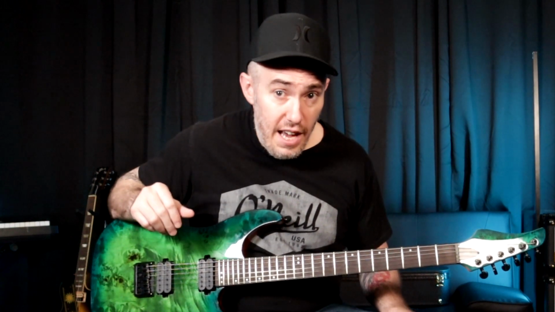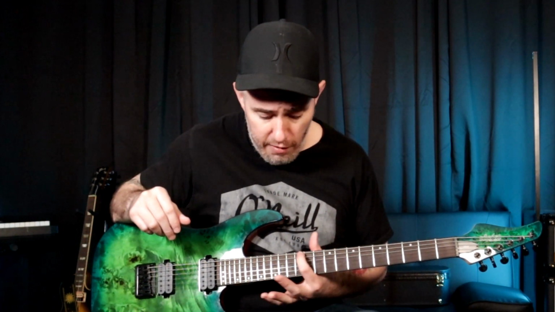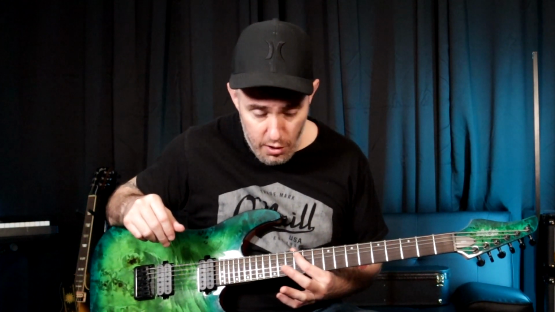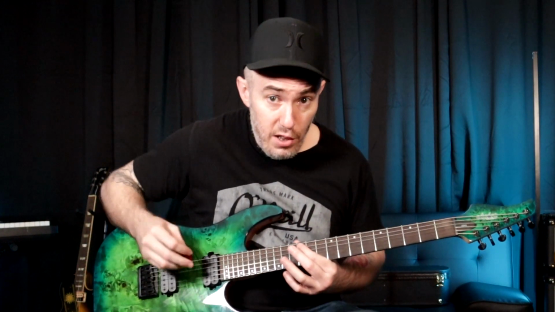All right, so let's look at shape number 3 now. Shape number 3 has its root on the A string. So we're going to use this A right here on the 12th fret. That's the note A. So shape number 3 looks like this.